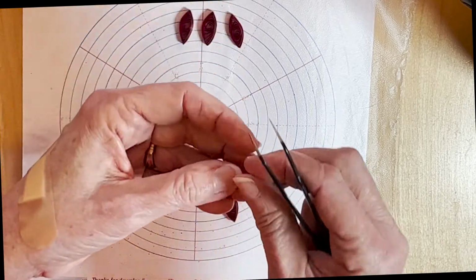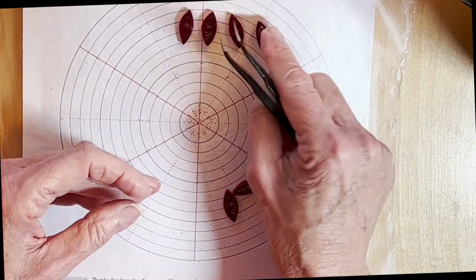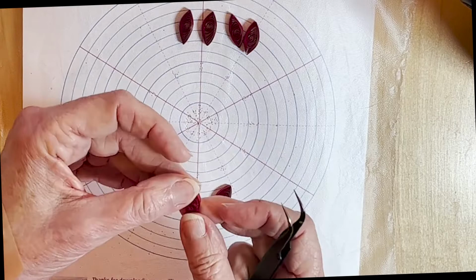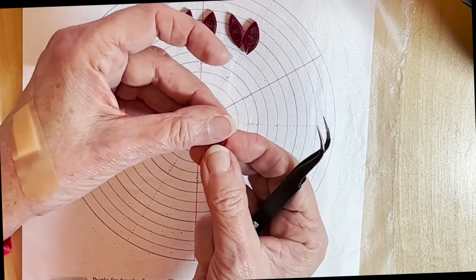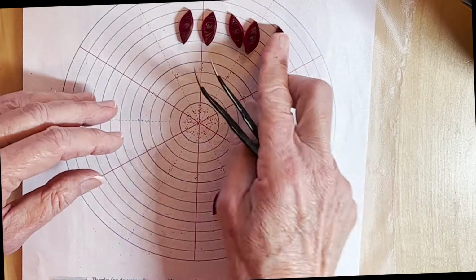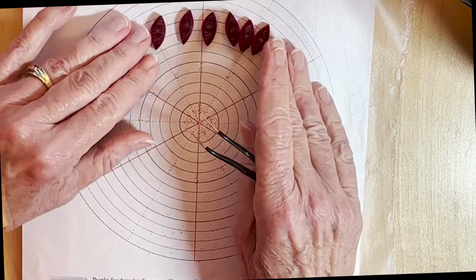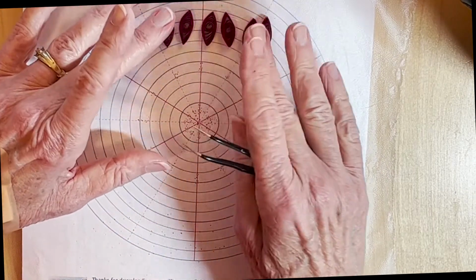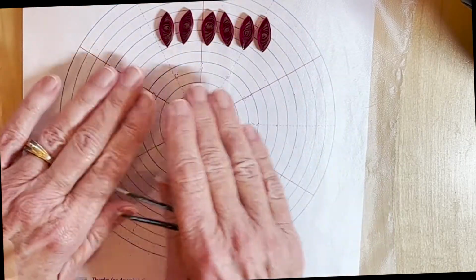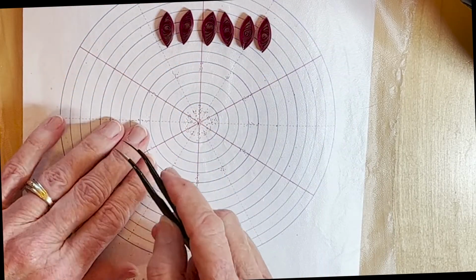This one's turning to the right, so I'm going to flip it over. Now it's turning to the left. This one's turning to the right, so I will flip it over, and now it's turning to the left. And this one is turning to the left. So all of my pieces are lined up and ready to go in the correct orientation. They're all turning left or counterclockwise.